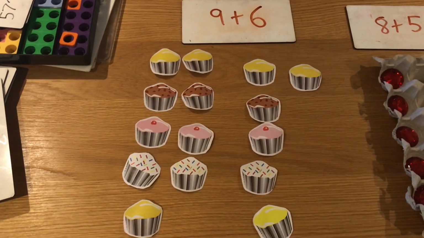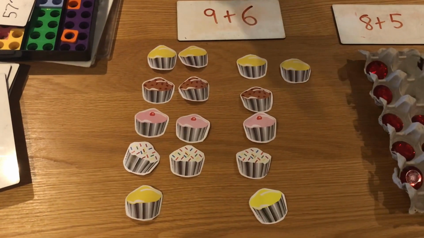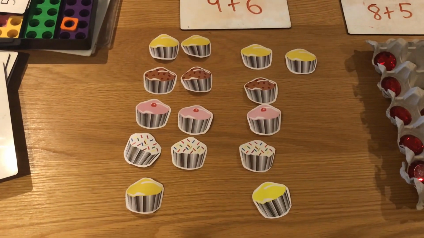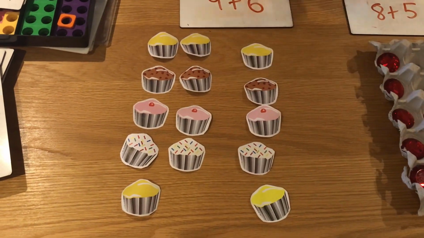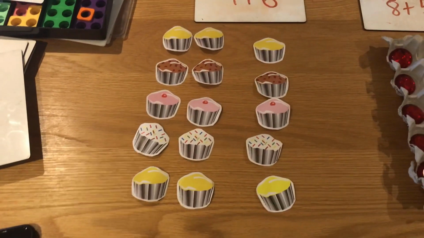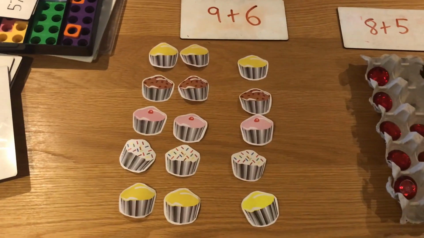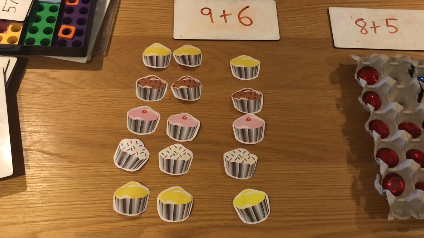Have a look at the picture in front of you. What do you notice when you look at the 9? Well, hopefully straight away you'll see there's one space for an extra cake. When we look at the 6 over here, we can actually see there is a spare cake here. Let's just put that cake over there. What we've now done is we've manipulated the calculation. We've no longer got 9 plus 6, we've got an easier calculation. We've got 10 plus 5, which gives us 15.